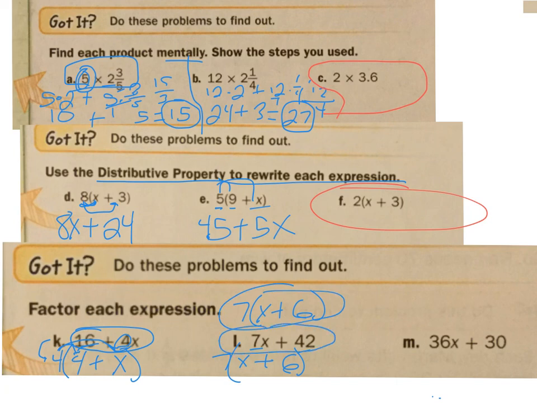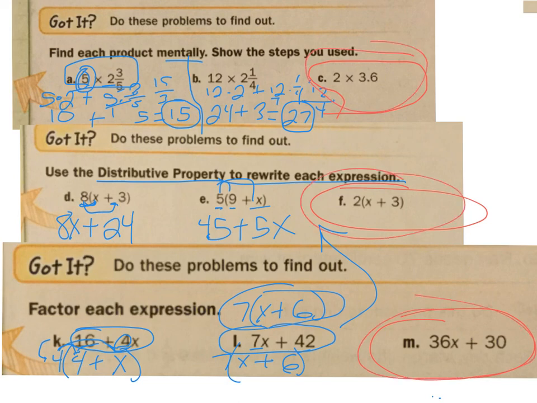Okay? It's kind of like what we did up here, but we're going the other way. All right, I want you to do this one. Find a factor and put it into an expression that has a parentheses. All right, so your homework is C, F, M. All right, good luck.